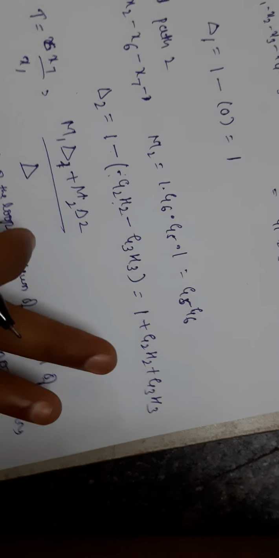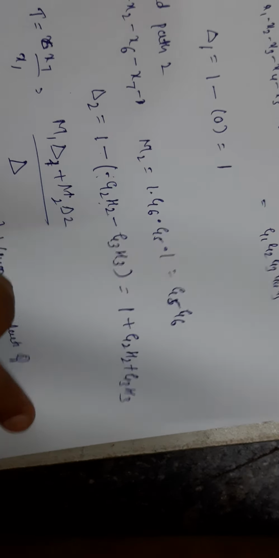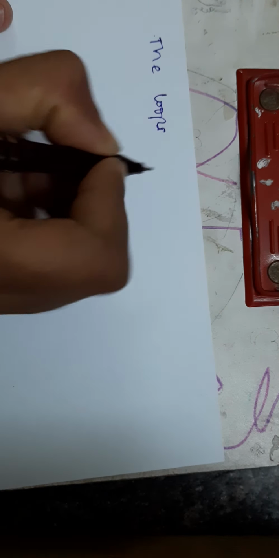Okay, first we have to calculate the sum of the loops.